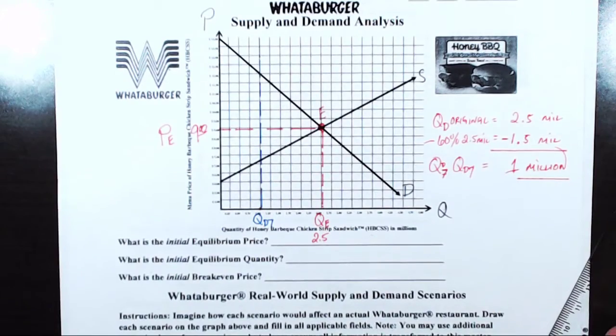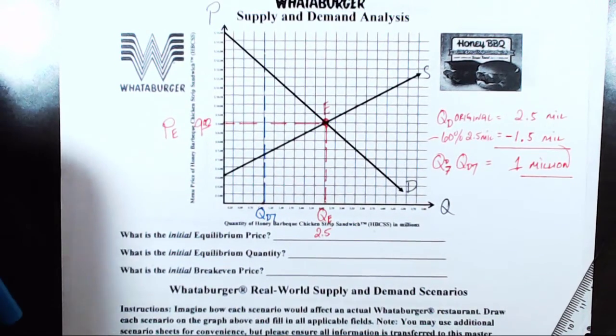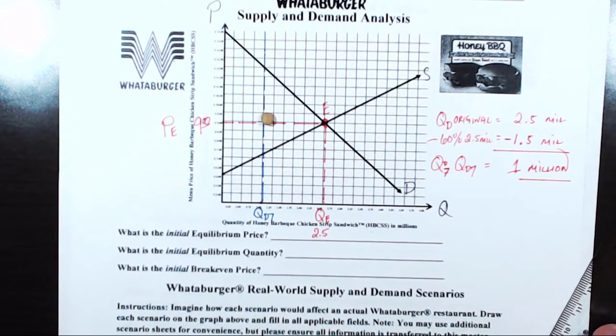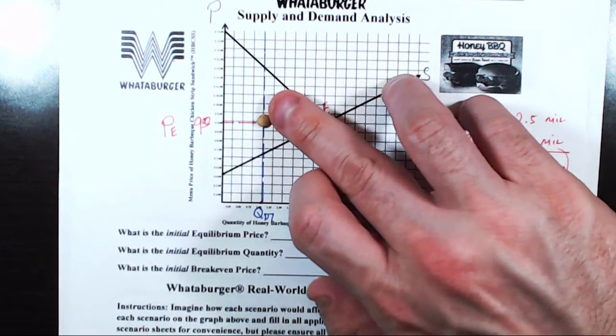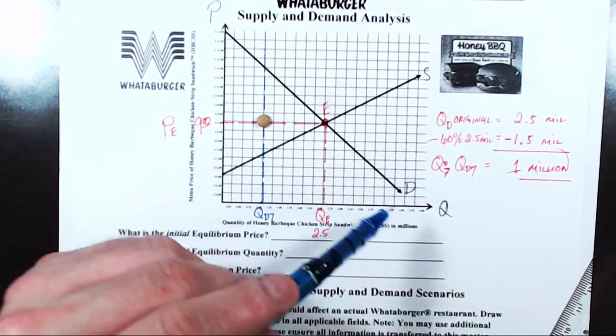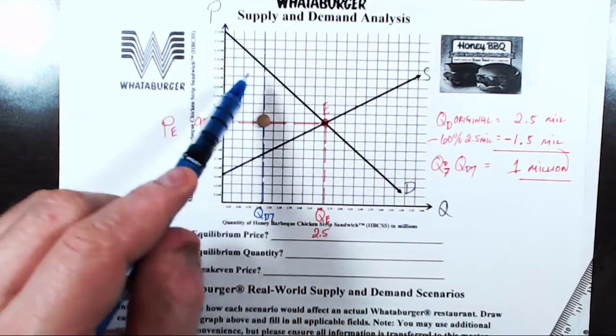Okay, so there we go. The place where they meet is right there. Okay, so that's where they meet, where the price and quantity meet. Now, does this indicate a shift in supply or demand?